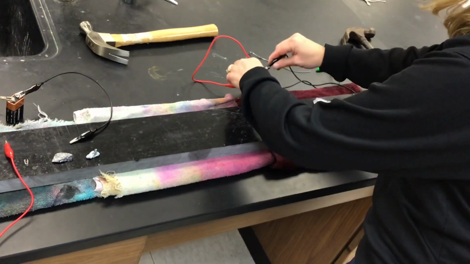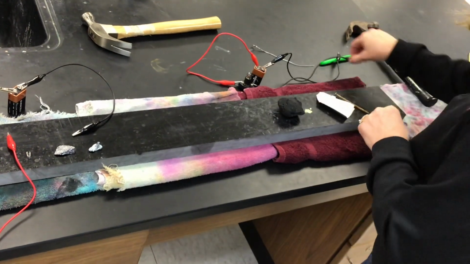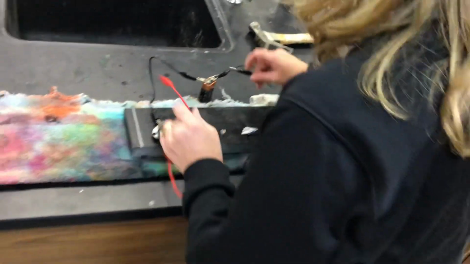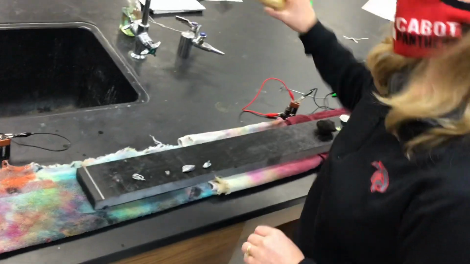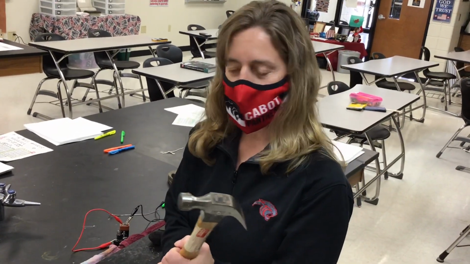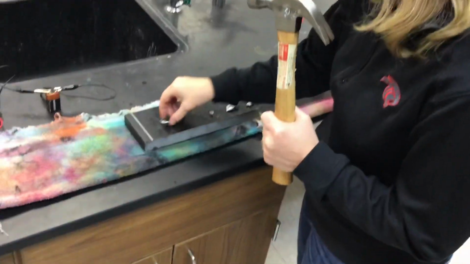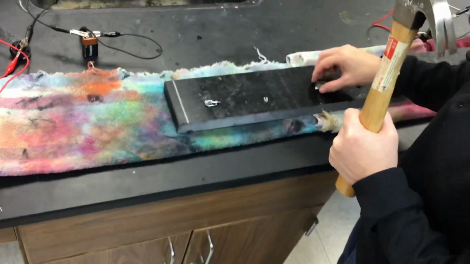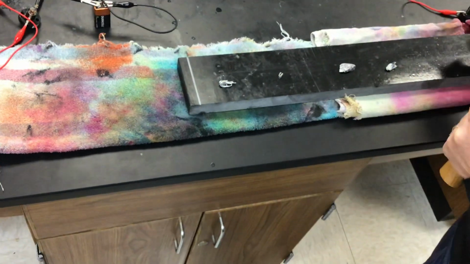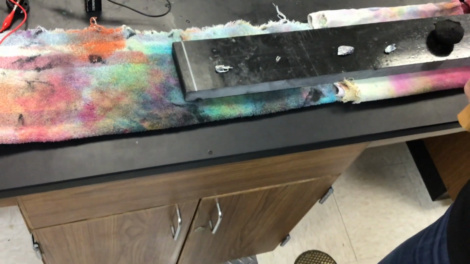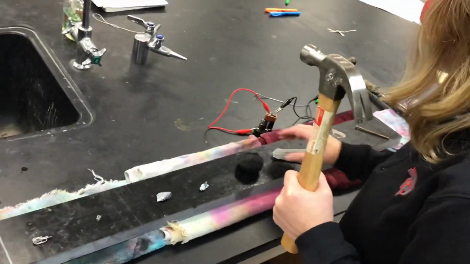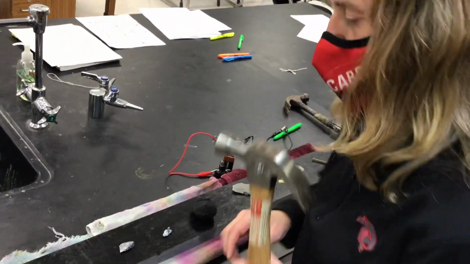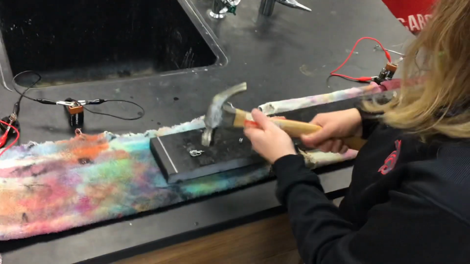Now I'm going to go ahead and move my conductivity testers. You recorded those. And now we're going to see what is the result of this. I'm going to hammer these, and then you're going to tell me whether or not these items are malleable. So I'm going to spread them out a little bit so you can see what they look like.